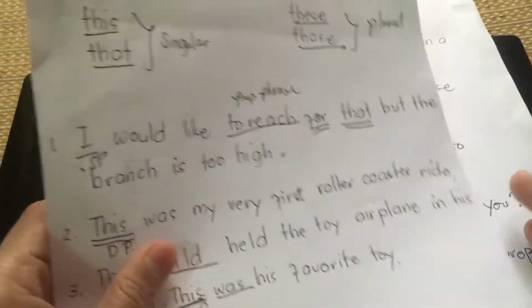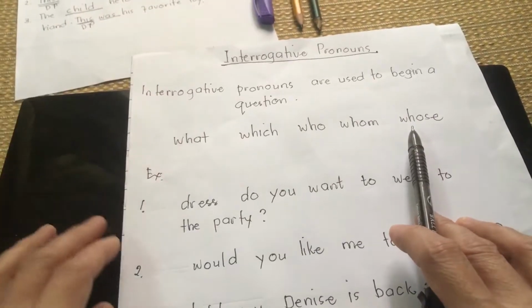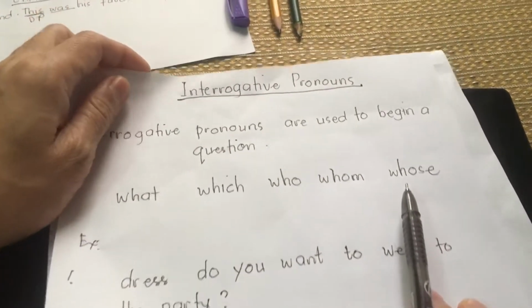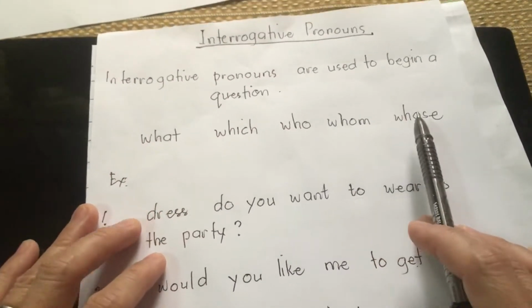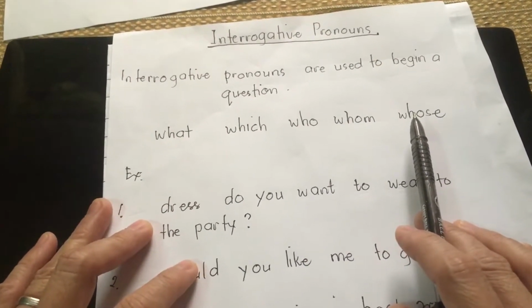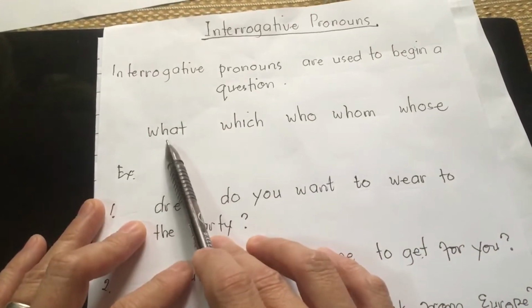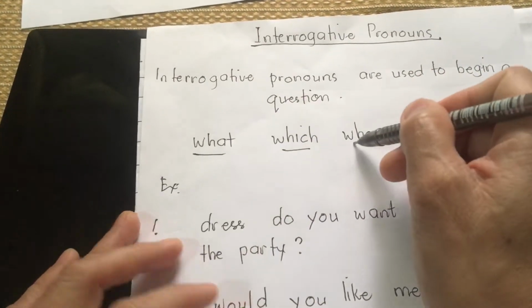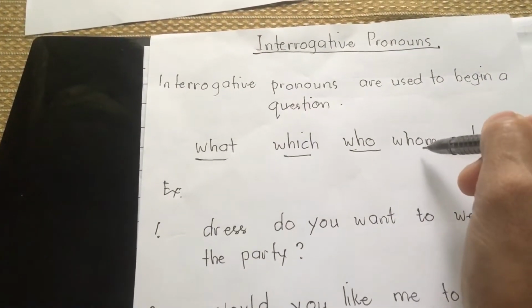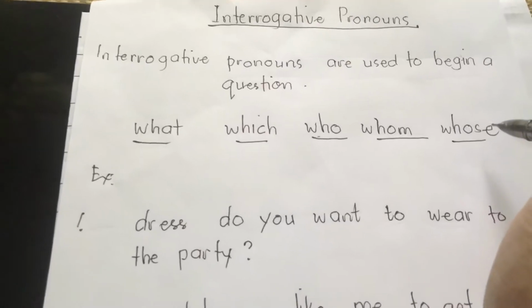Next is interrogative pronouns. Interrogative pronouns, class, are used to begin a question. We have first examples: what, which, who, whom, and whose.